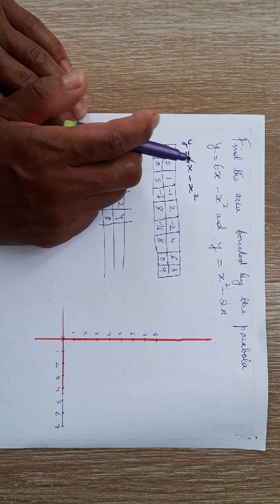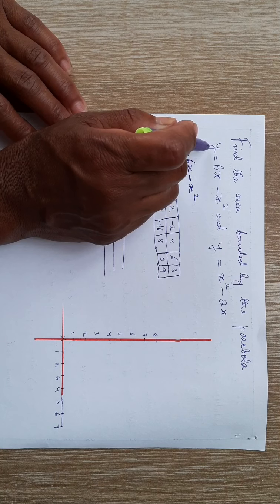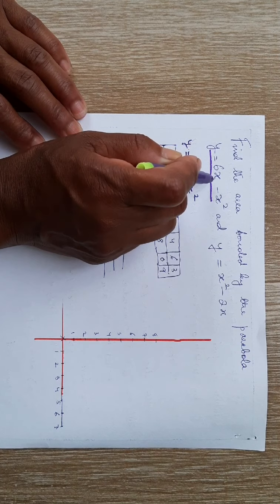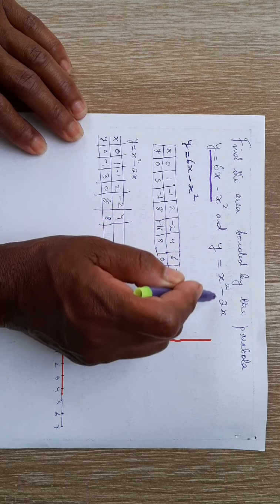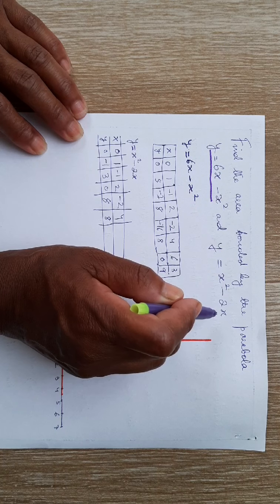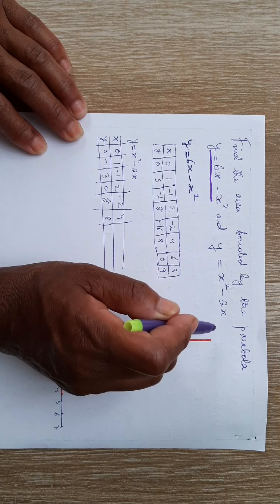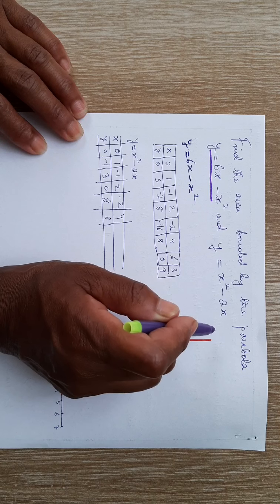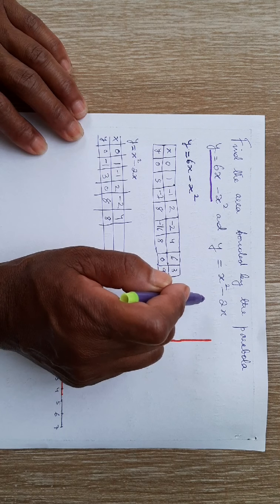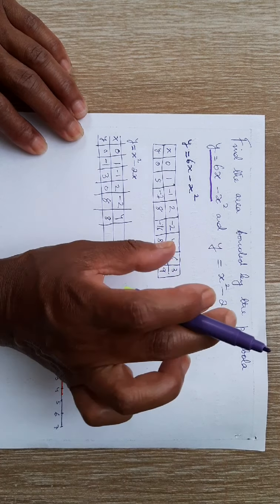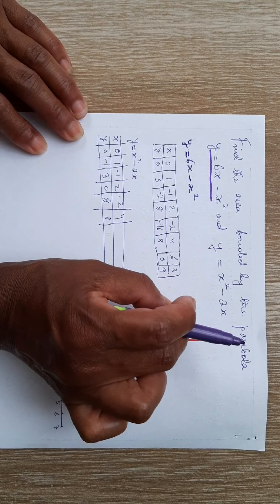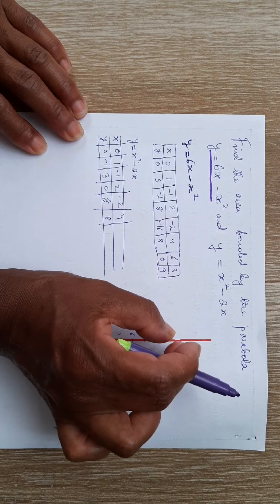Today I'm going to explain to you how to find the area bounded by two parabolas, y is equal to 6x minus x square and y is equal to x square minus 2x, using the formula for the area bounded by the given curve and the x-axis between x is equal to a and x is equal to b. That one is bounded by just a single curve and the x-axis between x is equal to a and x is equal to b.